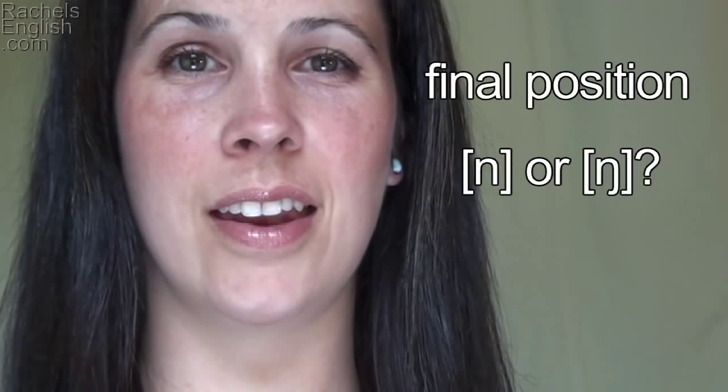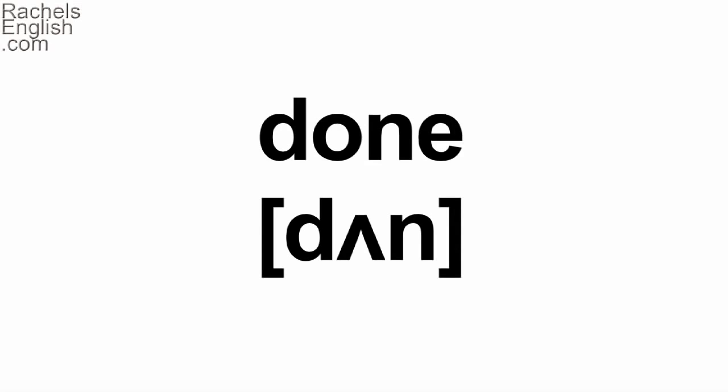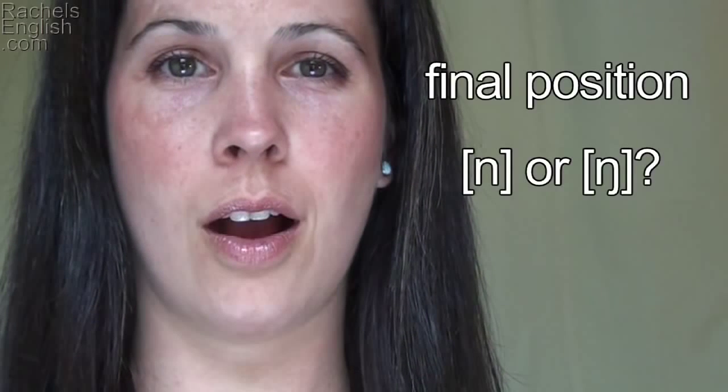You can see the tongue tip raised in the front, touching the roof of the mouth. This is an N. Done. Here it's clear, tongue up in the back, down in the front. It's an NG sound. Strong.